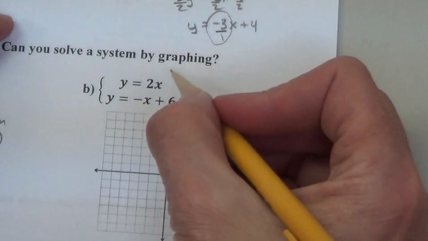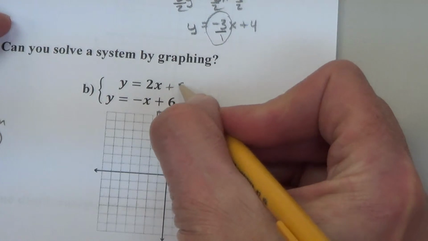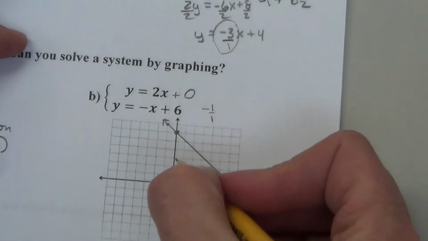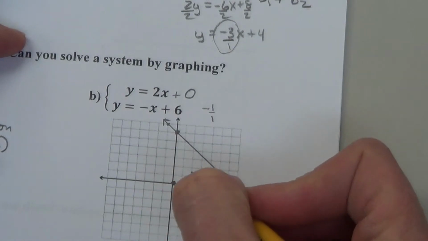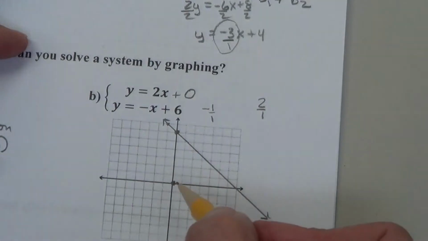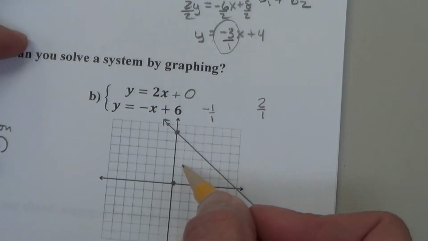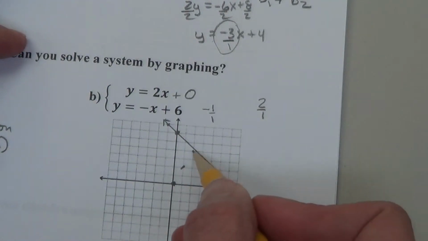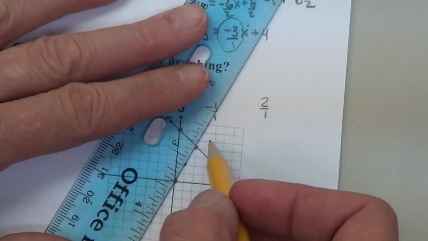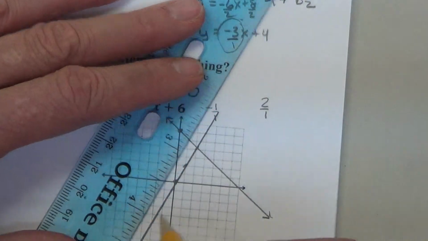Okay, our next line, the y-intercept is not given, so we know that it would be a 0. That means it crosses right here at 0. And it has a slope of 2/1. So from that point we rise 2 and we run 1 to the right because it's positive. And I actually just plotted the intersection.